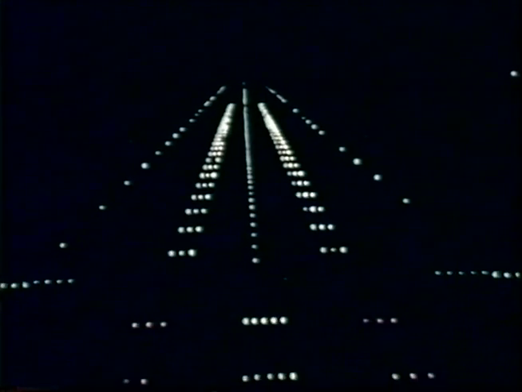Now we are making an approach using the Category 2 system. For Category 2 systems, the sequence flashing lights terminate at the 300-meter crossbar. As you see, on passing the green threshold, the red side row barrettes of the approach lighting change to the white touchdown zone barrettes. Centerline guidance is provided by the runway centerline lights, but they are single lights instead of the barrettes used for the approach center line. The combination of centerline and touchdown zone lights gives us greatly increased feeling for the runway surface.